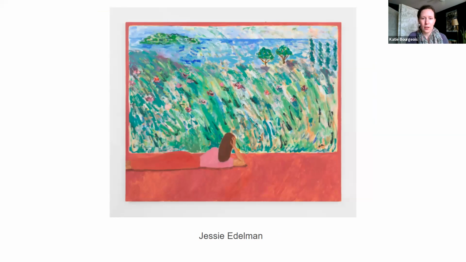This is a contemporary artist, a friend of mine, Jesse Edelman. And yeah, I thought this really reminded me of spring. I don't know if that's what she was thinking when she painted it or not, but just the pink flowers with the green field. Again, we have those lighter greens. Hers is more of a minty, but still yellowish green at times. This maybe is more of a later spring.